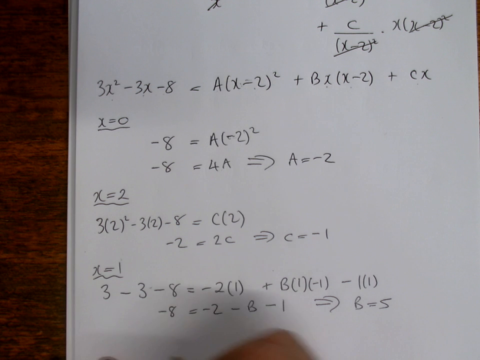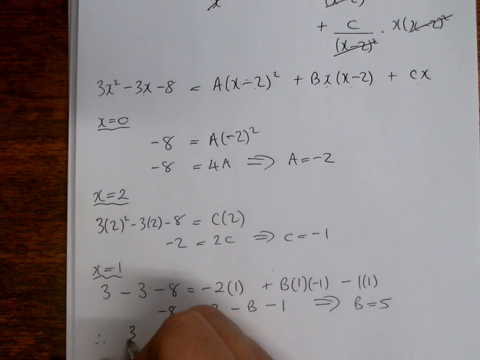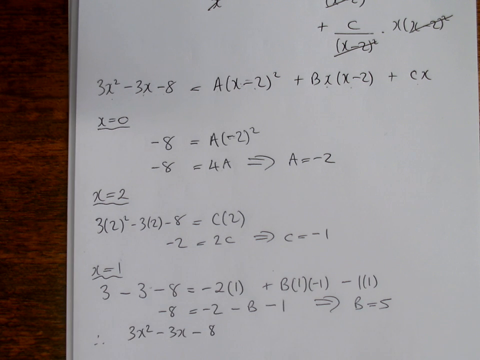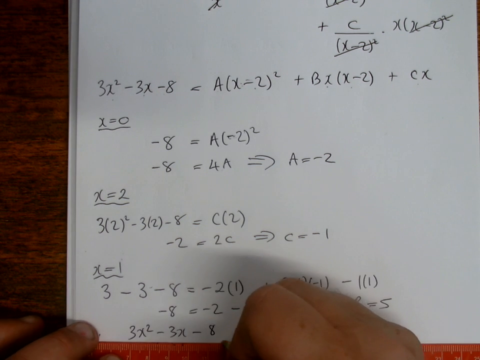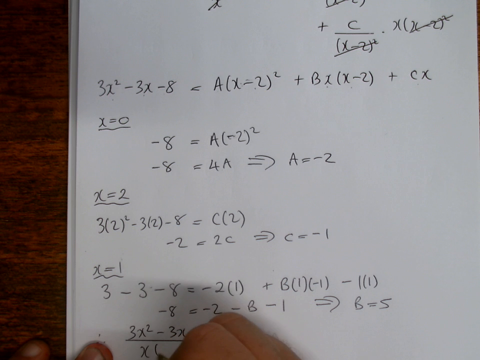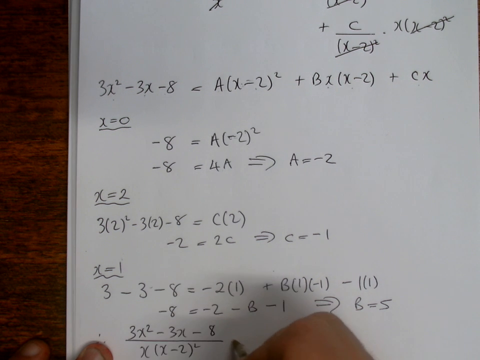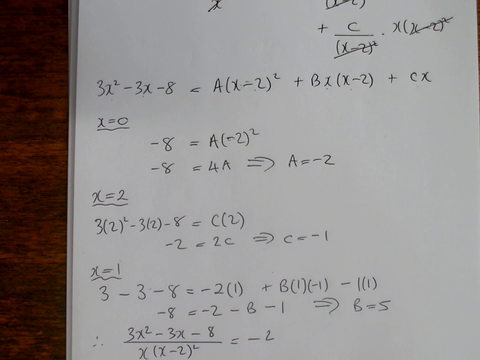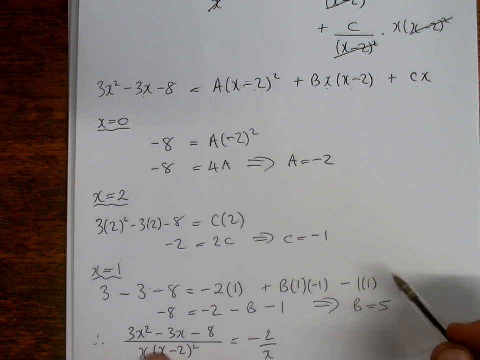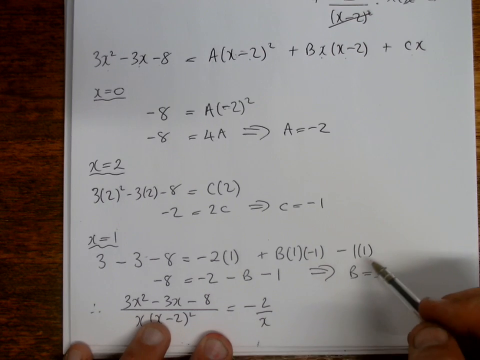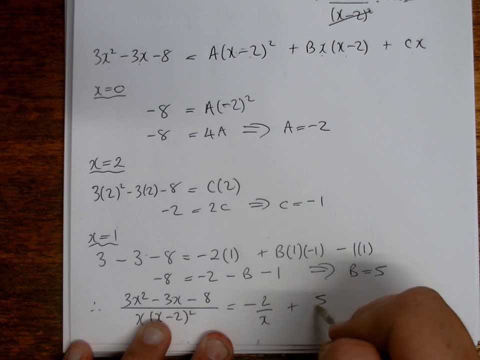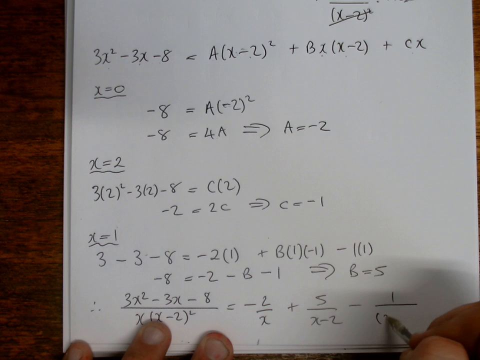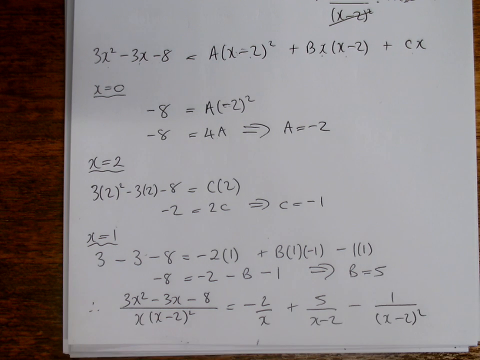So to finish off then, we can say, therefore, 3x squared, take away 3x, take away 8 over x times x minus 2 all squared will equal minus 2 over x for a. B is 5, so plus 5 over x minus 2, and c is minus 1 so over x minus 2 all squared, and we're done.